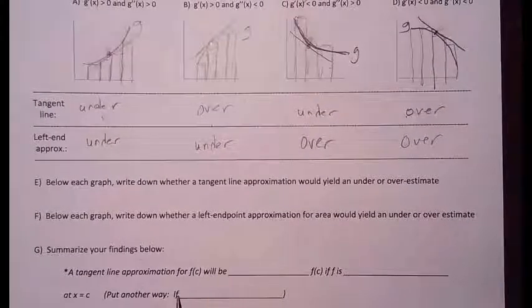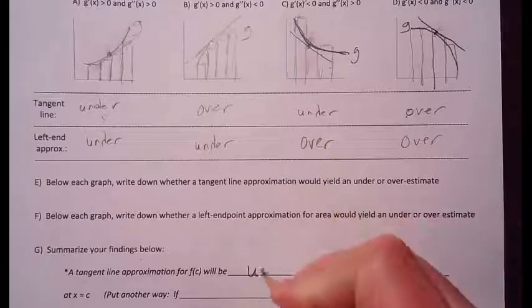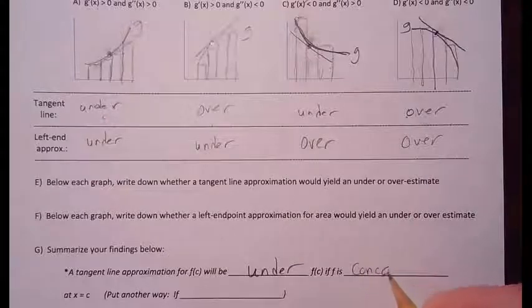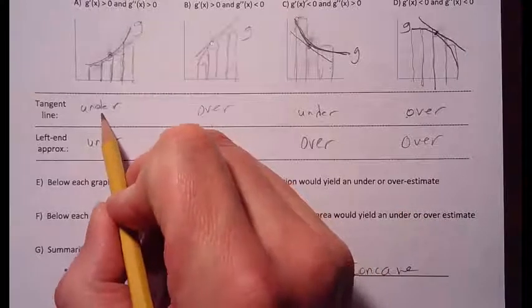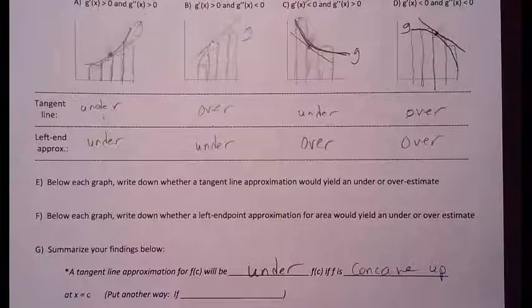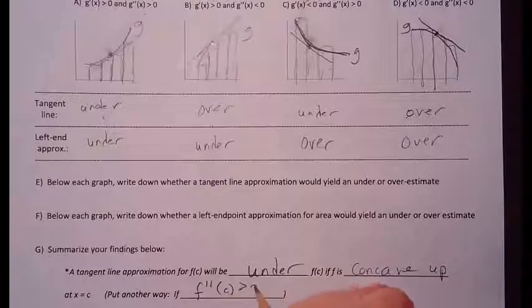So to put this into words, a tangent line approximation for f at some x value will be an underestimate. So it'll be under the actual f of c if f is concave, let's see, under goes with concave up at that point. Or put it another way, if f double prime of c is positive.